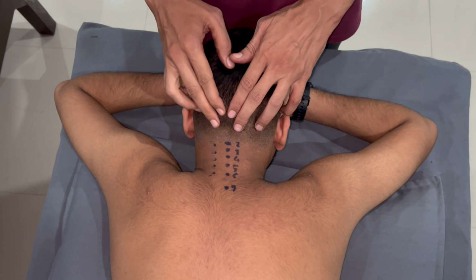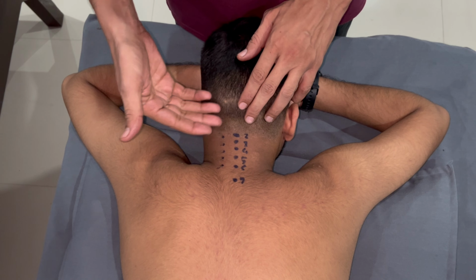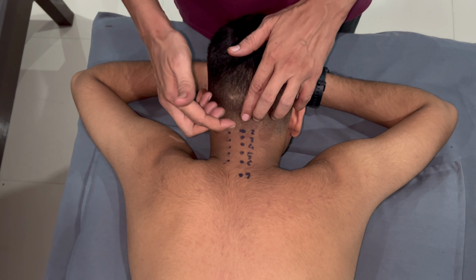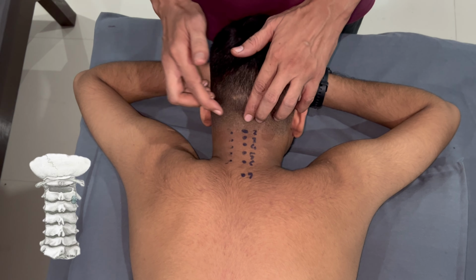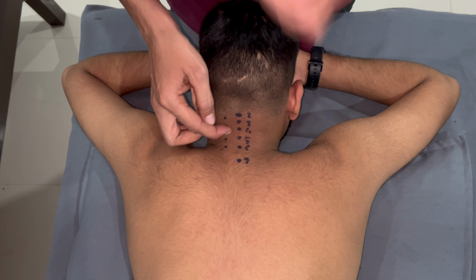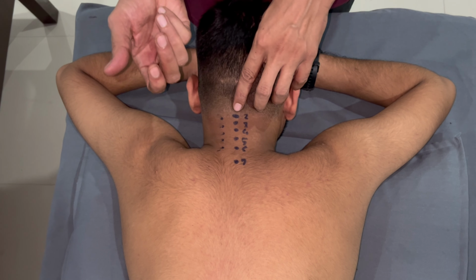Discuss about the palpation of facet joint. How to identify? As you can see, I have already marked the spinal level of the cervical region: C2, 3, 4, 5, 6 and 7. These are the landmarks. Basically, all the spinal levels are used for localization.